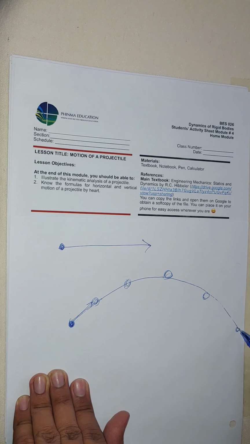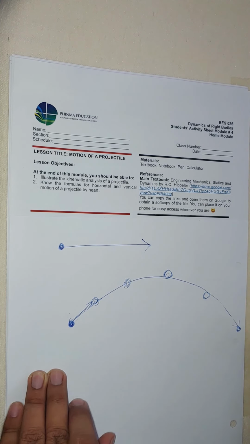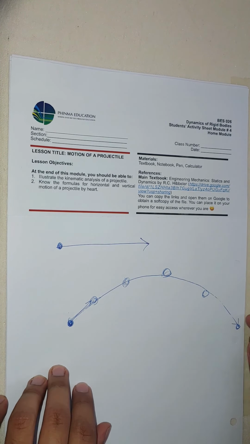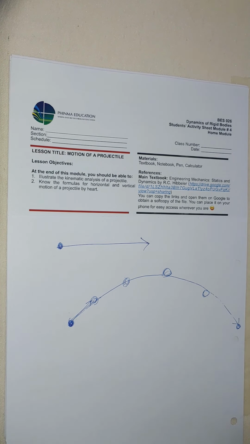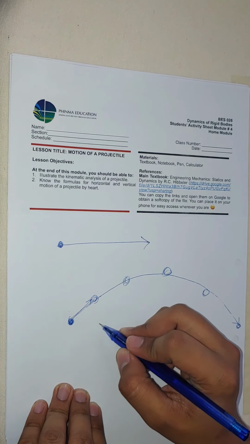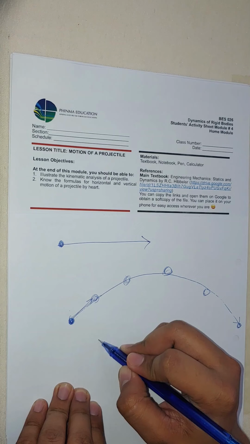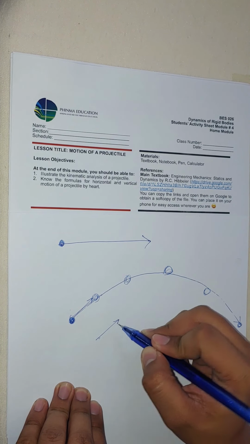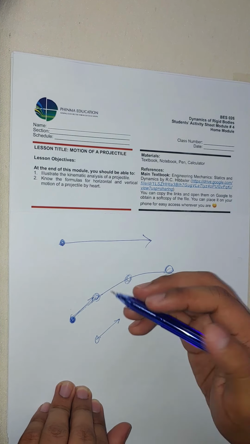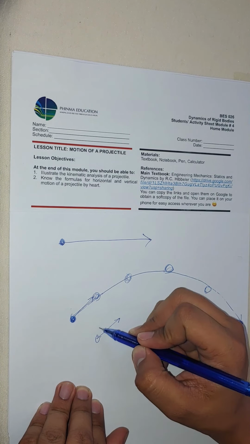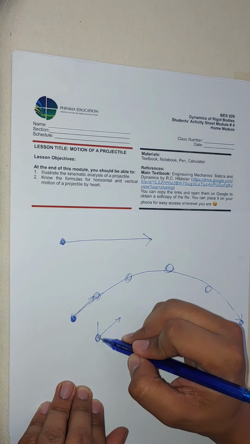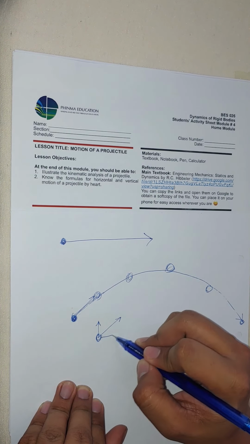Okay? So, it was said that a projectile has two axes of motion. If this is the direction of the object, therefore it has two components, the vertical and the horizontal.